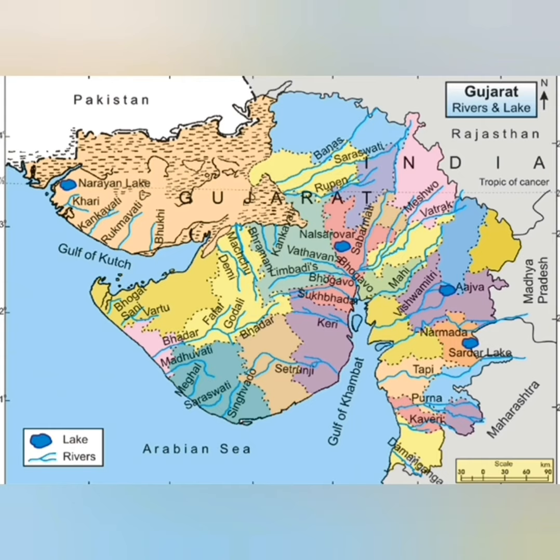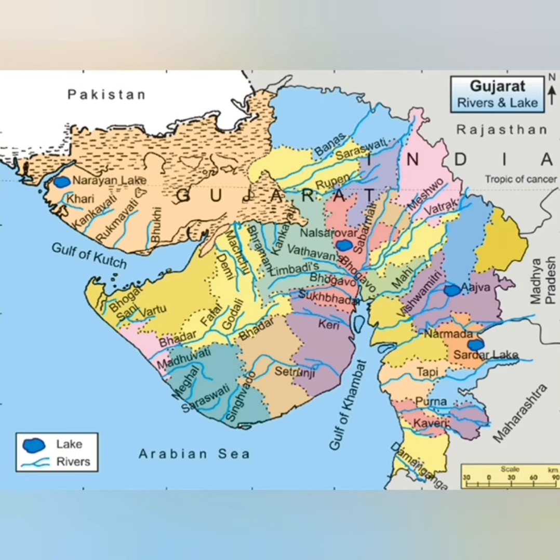So, here in this image you can easily find the box of conventional signs, right? The given conventional signs are for the lake and the river. These types of maps are called surface maps.